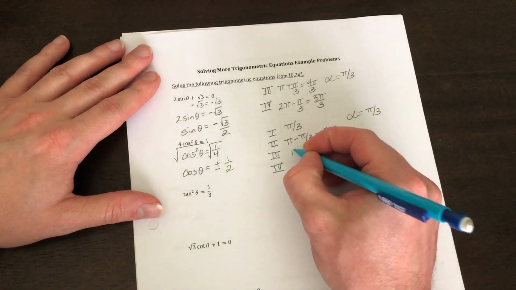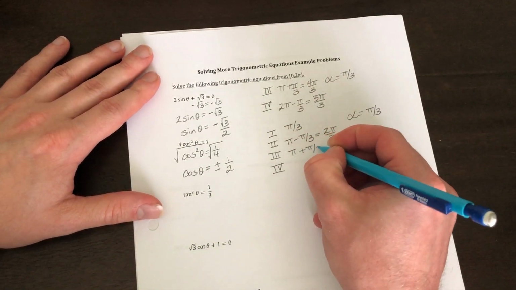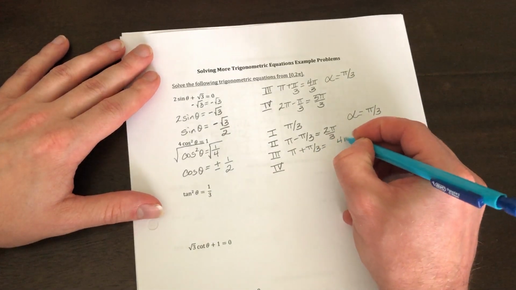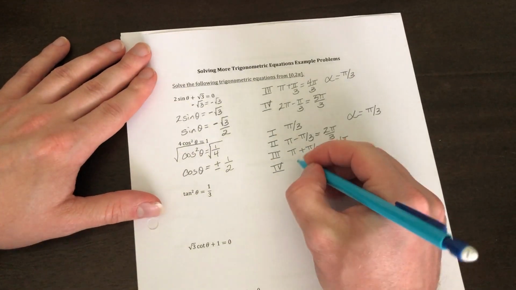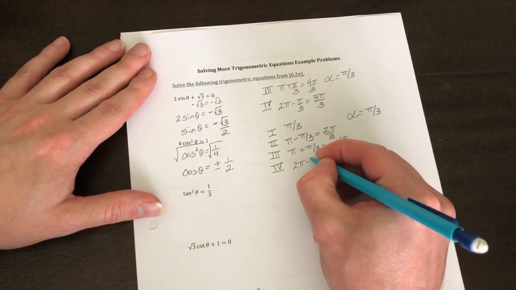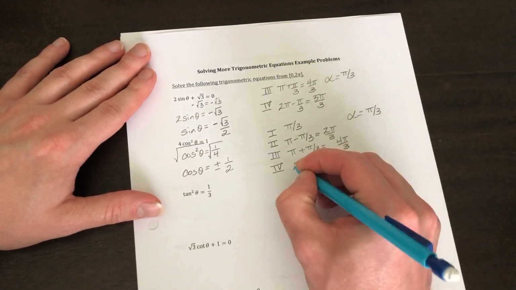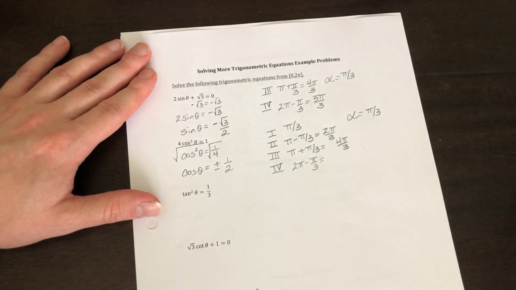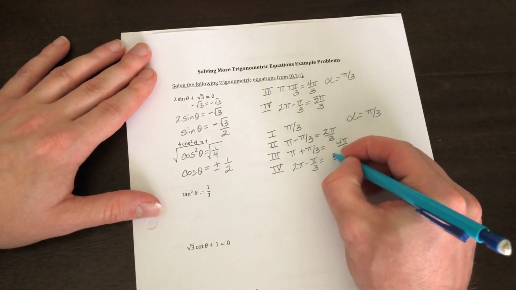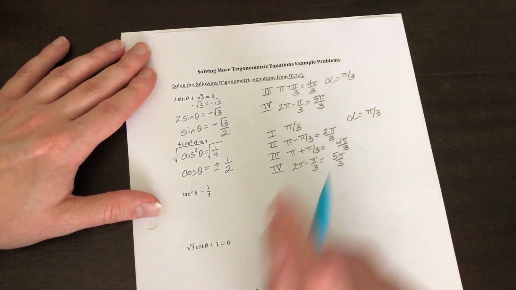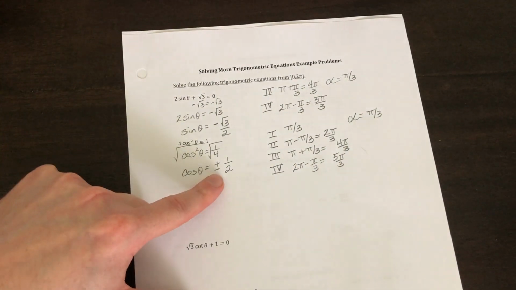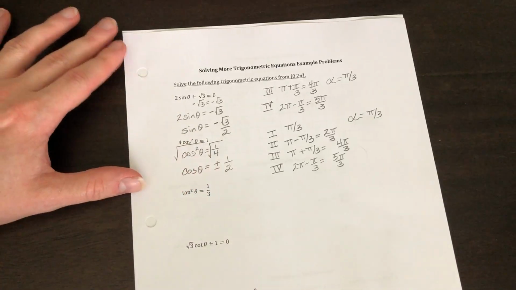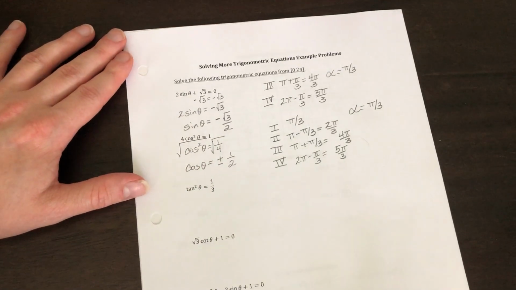Quadrant 3 answer is going to be pi plus pi over 3, which is 4 pi over 3. And quadrant 4 answer is going to be 2 pi minus pi over 3. So 3 times 2 is 6, minus 1 is 5. Okay? So that is how we deal with the plus or minus. We're going to have all 4 quadrant answers whenever we take a square root.